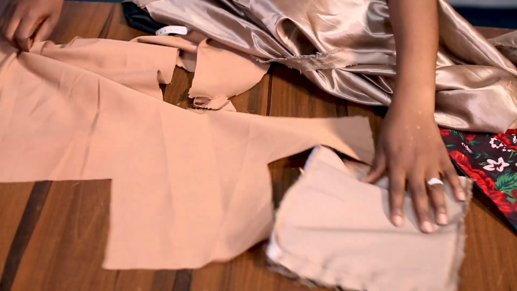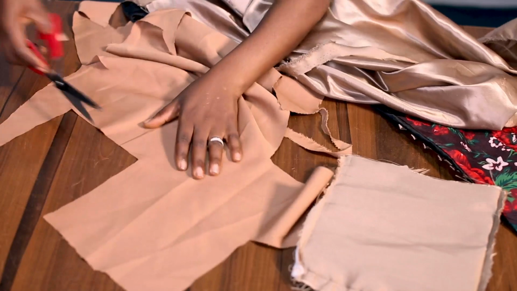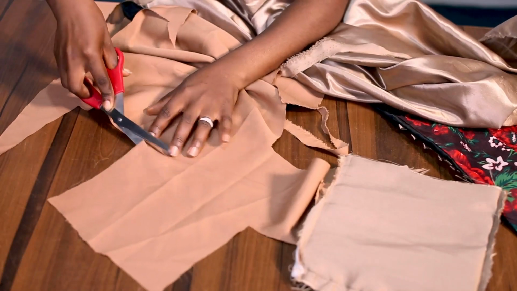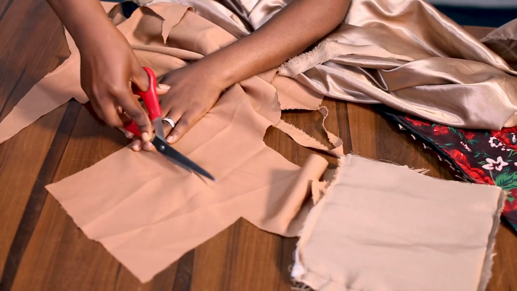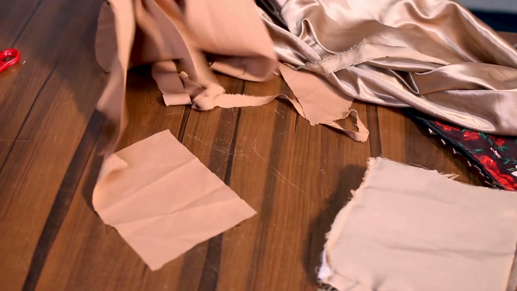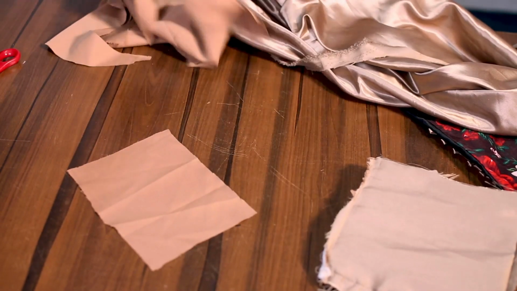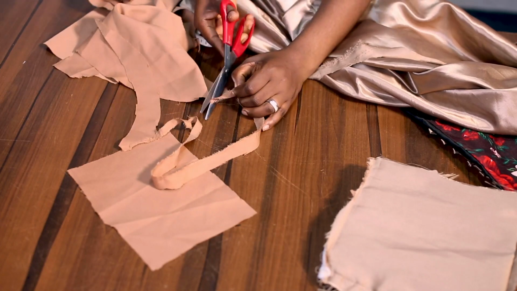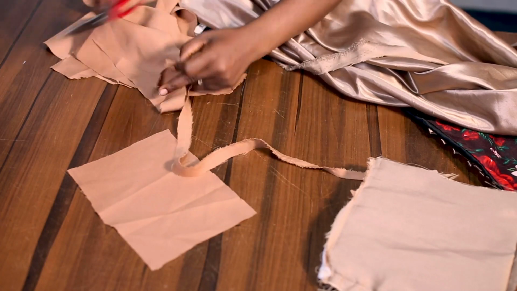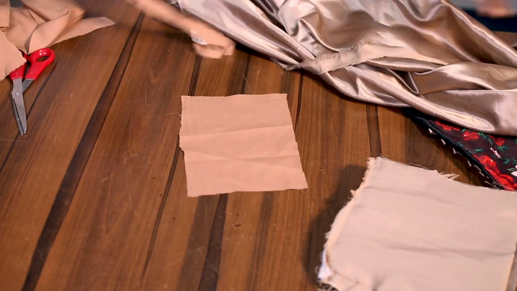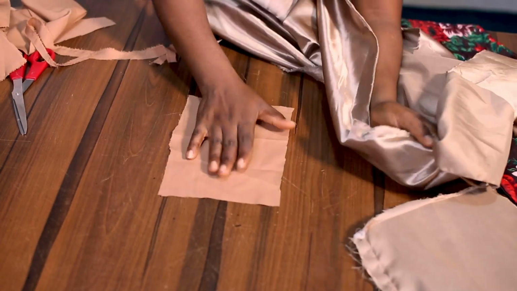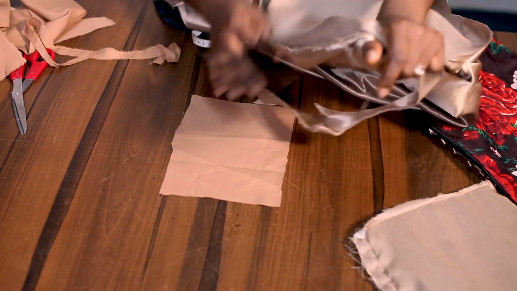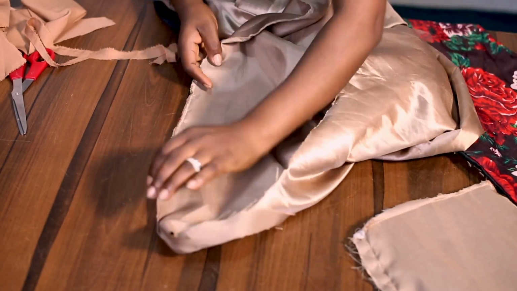So I'm just going to use this to explain. So this is our crepe, and then this is our lining.